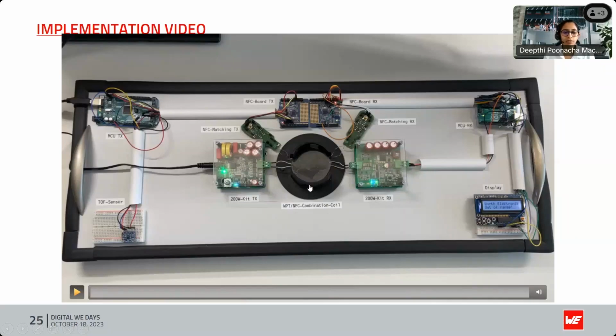The NFC and VPT combination coil is placed in this structure in the middle. There is a distance of 6 millimeter separation between the two coils of receiver and transmitter. The microcontroller on the transmitter side is connected here, and it is powered up externally through a 5-volt cable, and the 200-watt kit is also powered up externally.